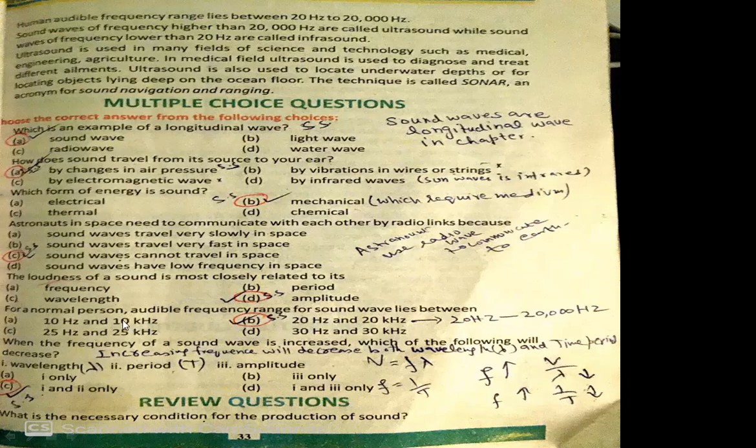For a normal person, the audible frequency range of a sound wave lies between... this is MCQ number 6. As I have told you, the audible frequency range for a human being is 20 hertz to 20 kilohertz, or we will say 20,000 hertz. Okay, so B choice is the right one.